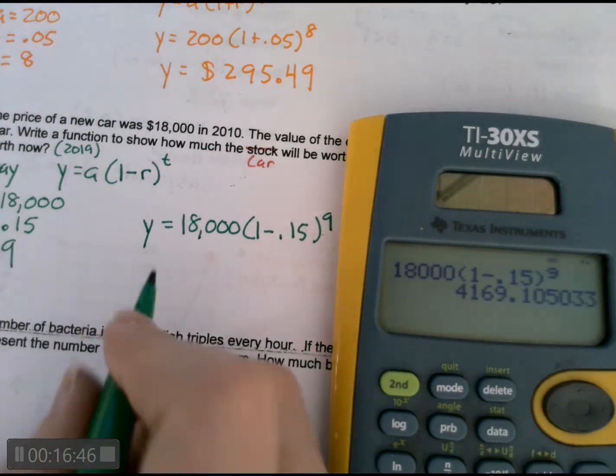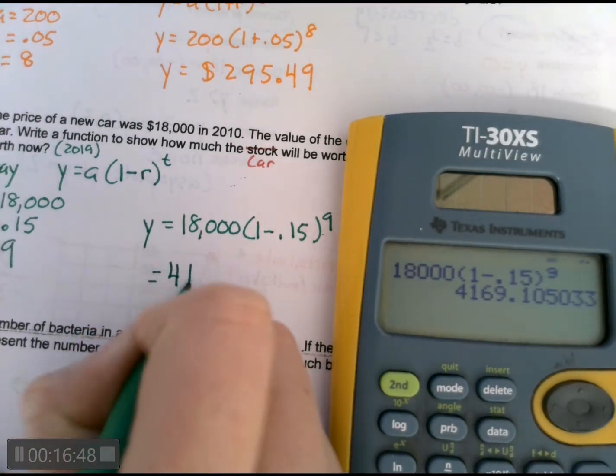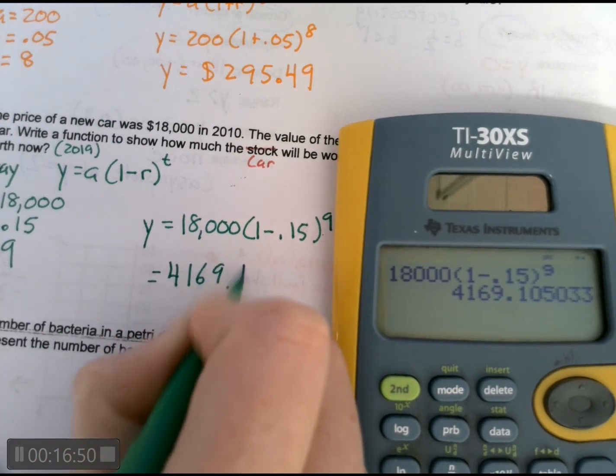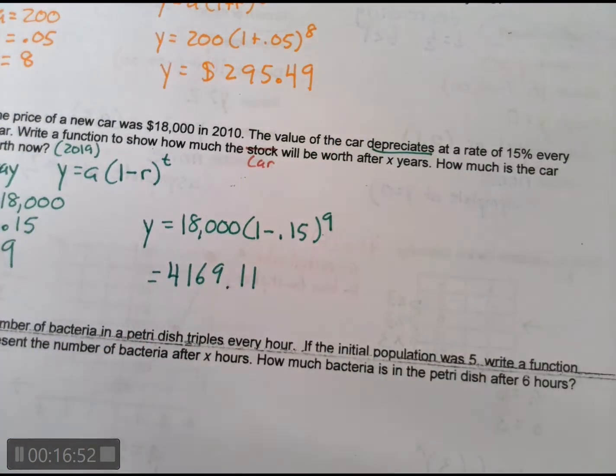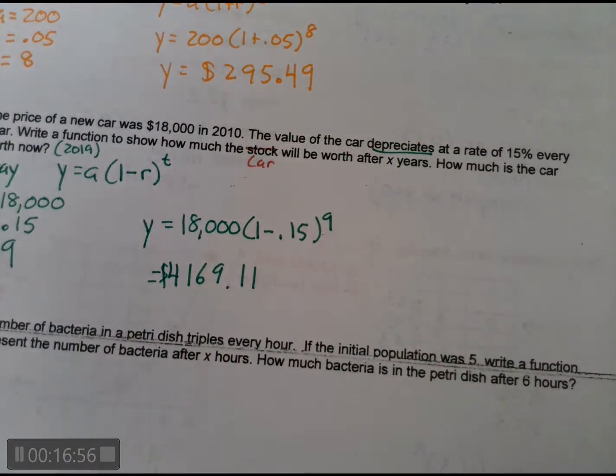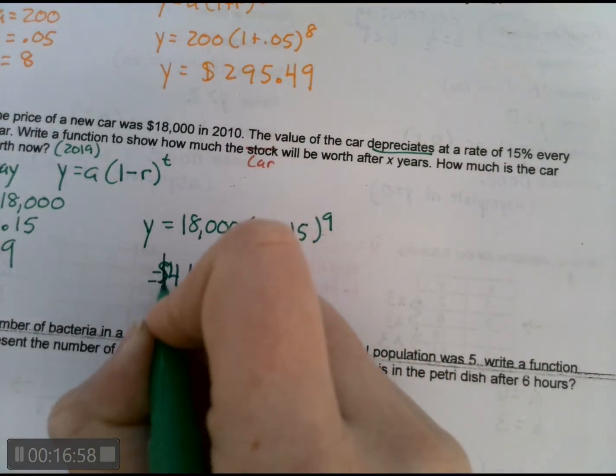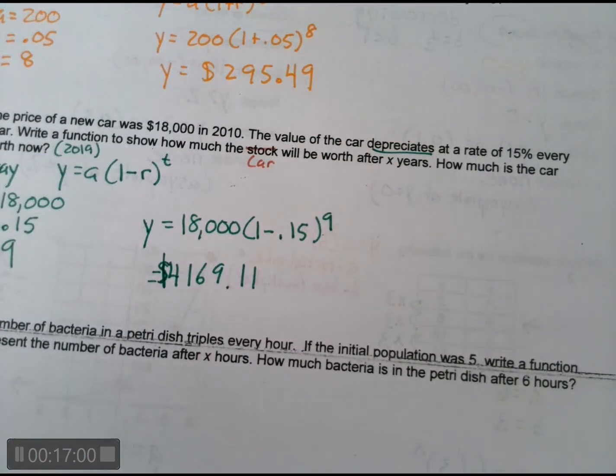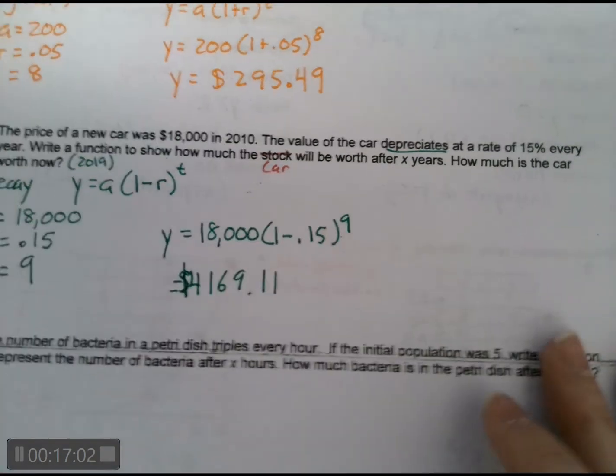And we get $4,169.11. So that's how much the car is worth now. Sorry, this is supposed to be a dollar sign. There we go. Alrighty, let's try the next one.